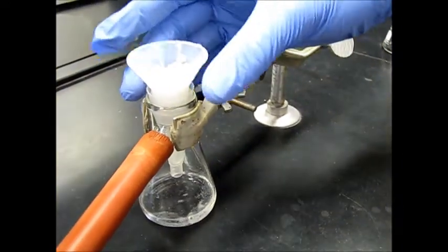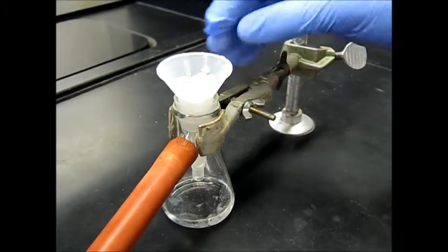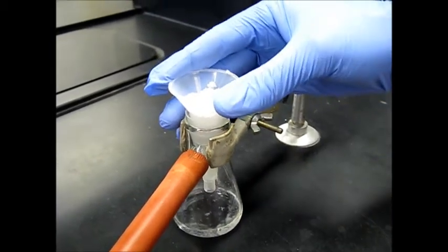According to the procedure, we're supposed to let it air dry after that rinse for 5 more minutes. So we'll check back in after 5 minutes and finish out this last part.